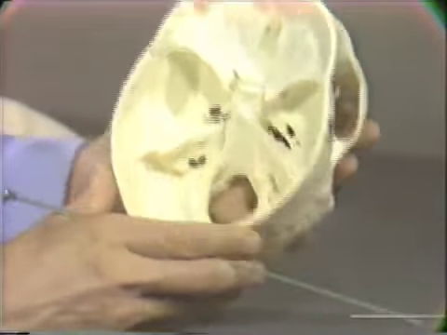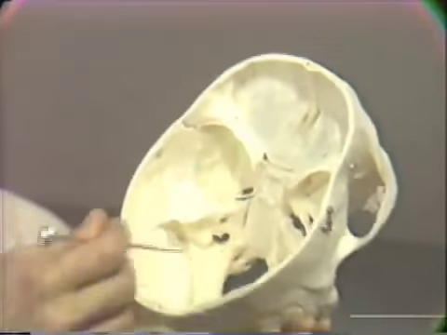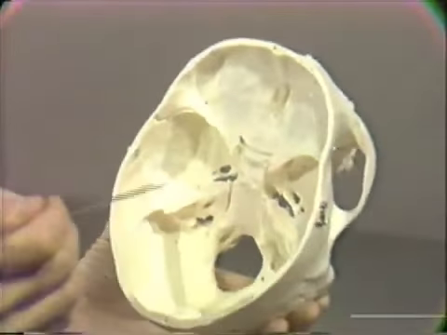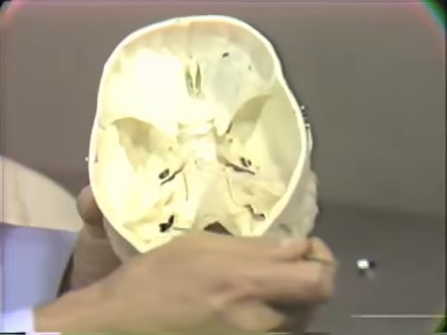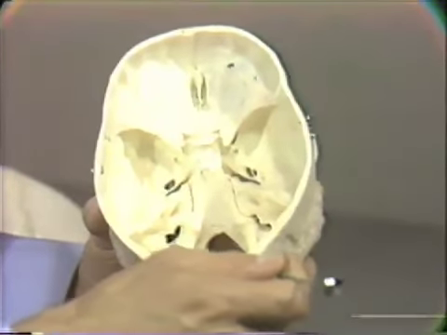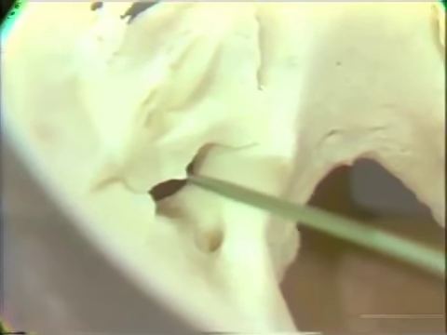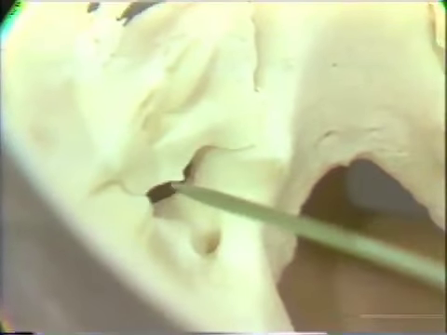Now, as we pass to the posterior cranial fossa, we can see that the most prominent feature here, beside the foramen magnum of course, is the jugular foramen in this region, and right above it one can see the opening for the internal auditory meatus.